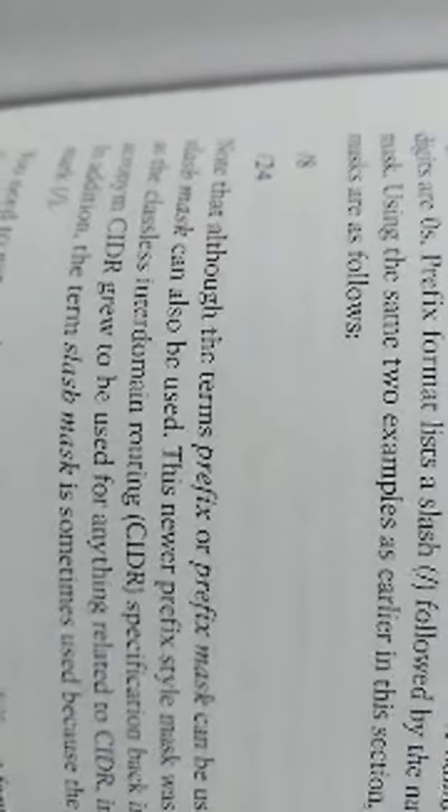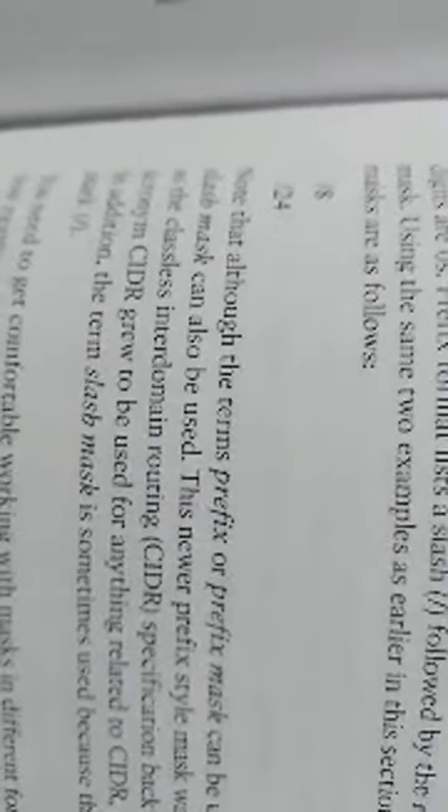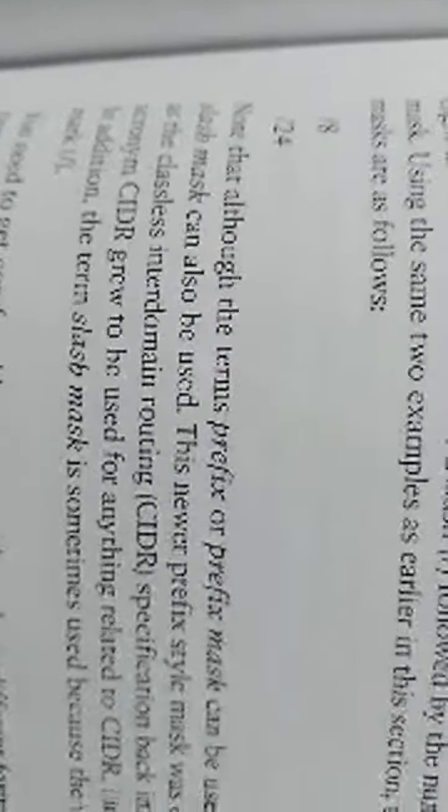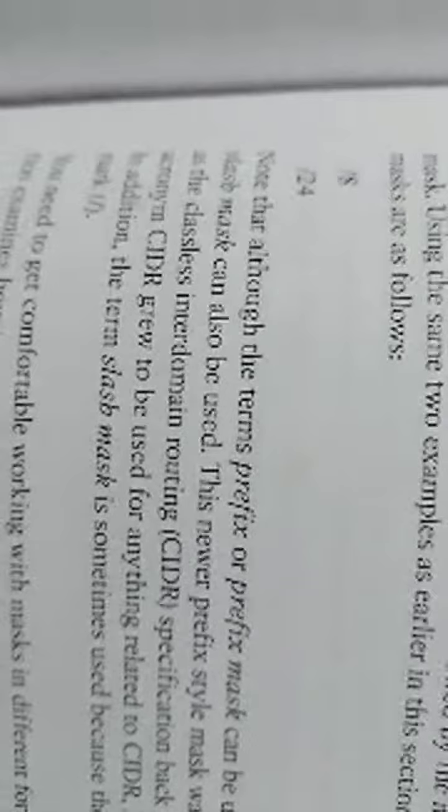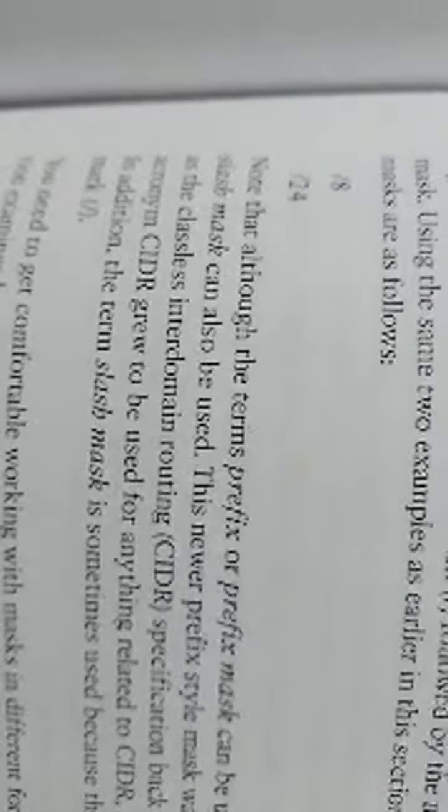Note that although the terms prefix or prefix mask can be used, the terms CIDR mask or /mask can also be used. The newer prefix style mask was created around the same time as the classless interdomain routing, CIDR, specification back in the early 1990s.